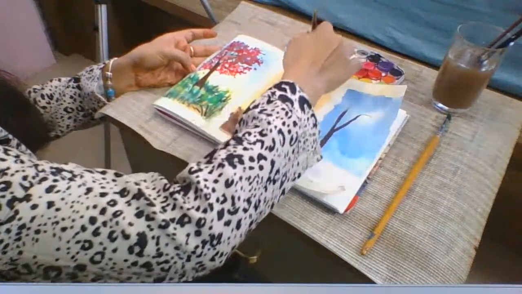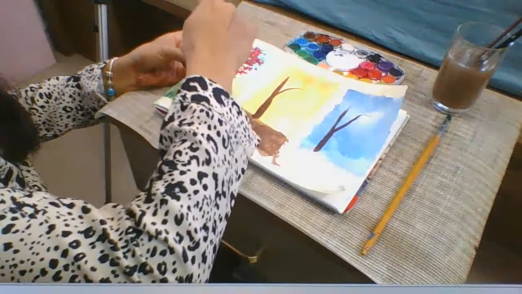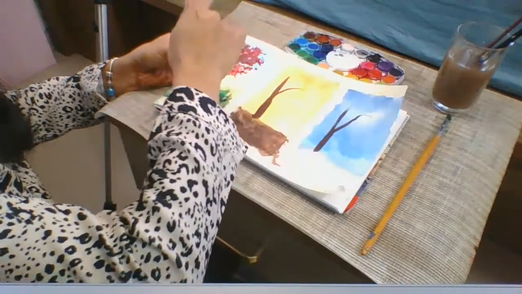Also, take some green and towards the bottom, I'll just try to.